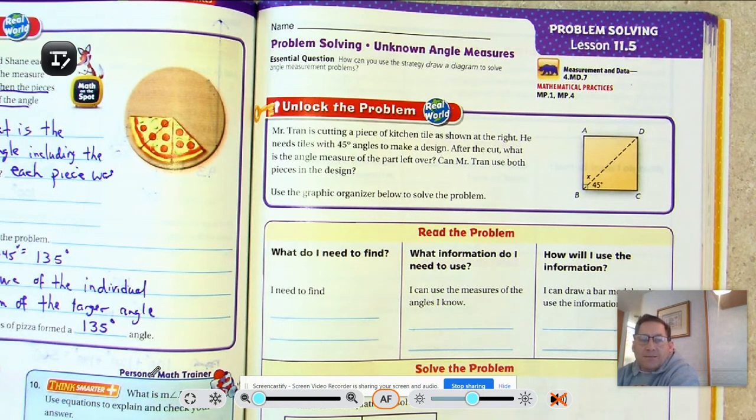All right, Mr. Tran is cutting a piece of kitchen tile as shown at the right. So it looks like he has a square, and he's cutting it in half, diagonally. He needs tiles with 45-degree angles to make a design. After the cut, what is the angle measure of the part left over? Can Mr. Tran use both pieces in the design? Use the graphic organizer below to solve the problem.